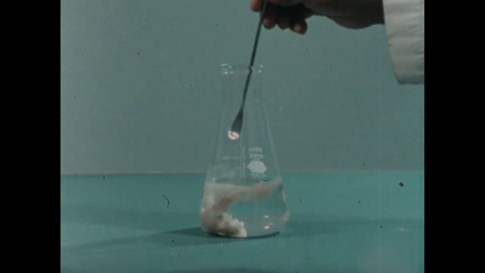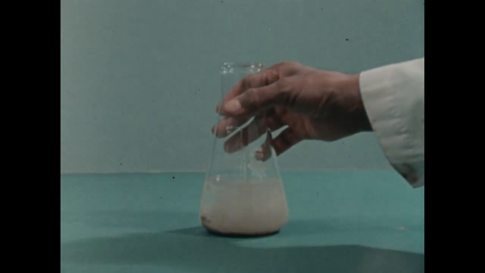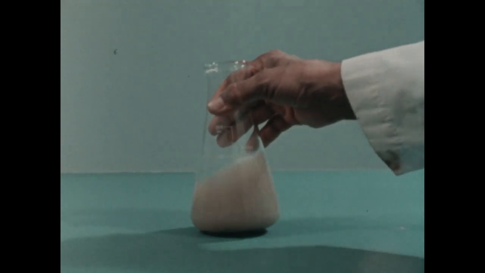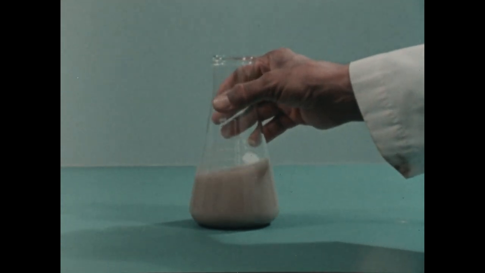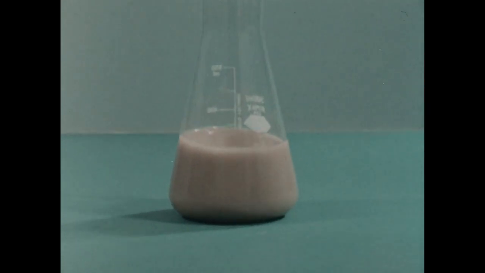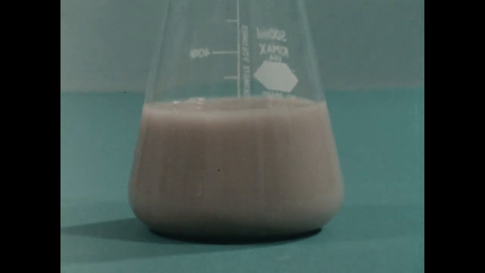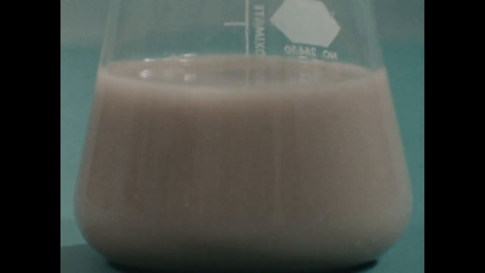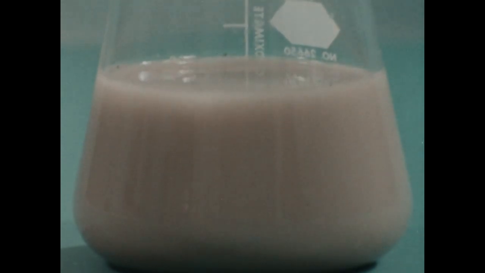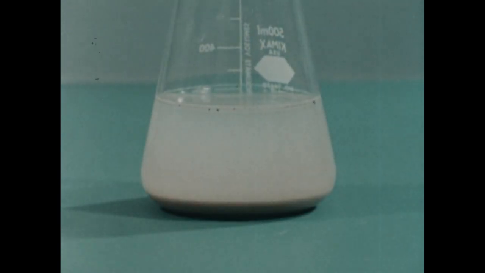A scoop of clay, a little shaking, and we have what seems to be a homogeneous mixture. The clay and water mixture is a suspension. In a suspension, the particles that form it are big enough to be seen with the naked eye, big enough even to be filtered out easily. But given time, the clay particles will settle out. The substances that make up a solution never settle out. The mixture is always homogeneous.